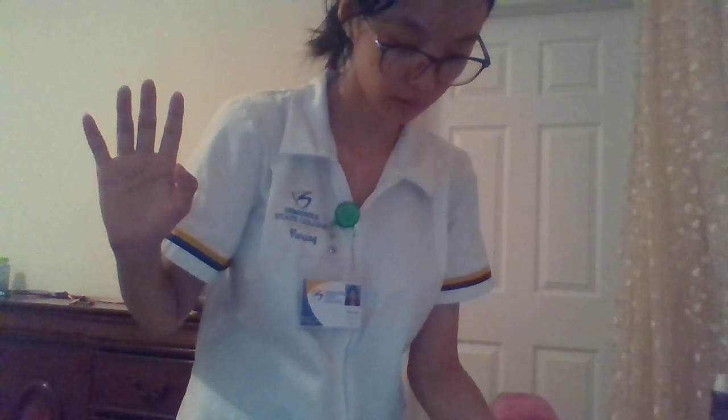And after that, I'm gonna use the one hand technique to recap it. And I'm gonna label my syringe with the patient name, the drug name, which is vitamin B12, and the 0.5 ml, as well as 500 mcg, and the time and date. And I put my initial on here.